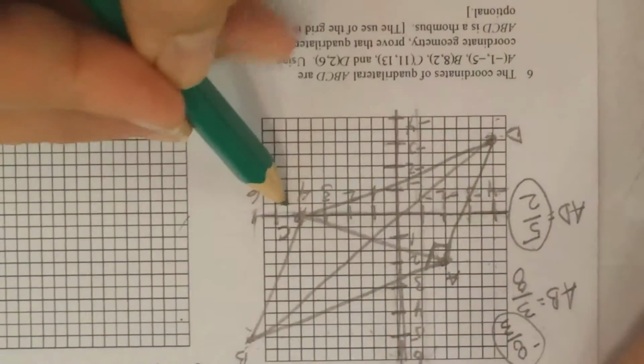All right. Again, you could have proved the diagonals are not equal, and that would have done it too. All right, number 6.